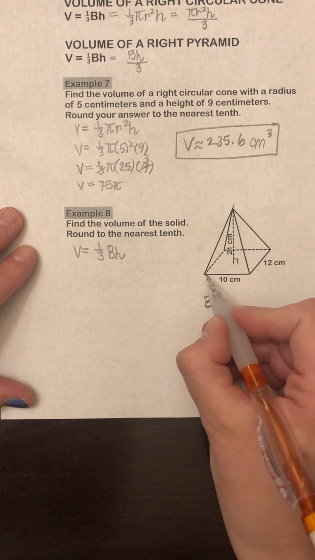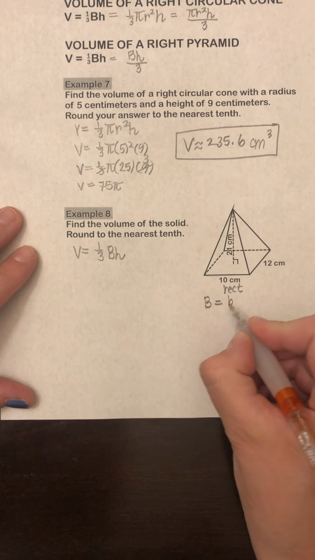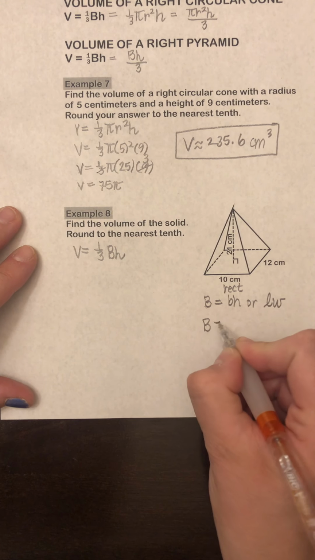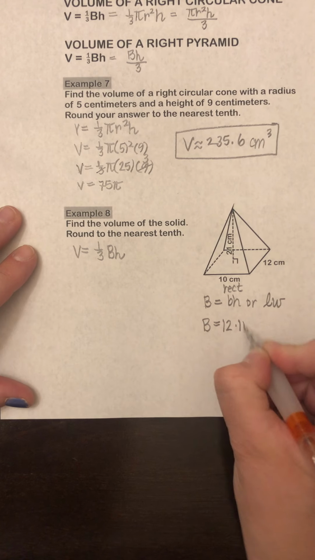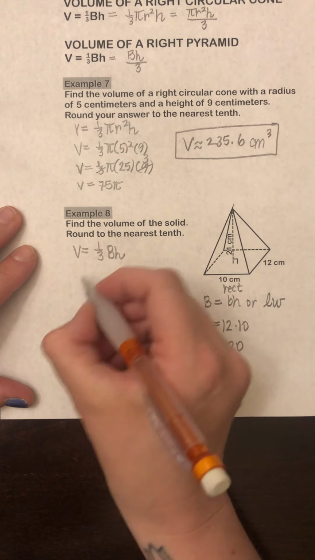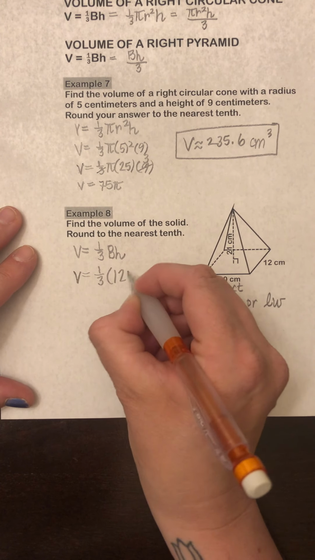The base is a rectangle. How do I find the area of a rectangle? Base times height, or length times width. Either way, we're going to do 12 times 10, which makes capital B 120. So I have 1/3 times 120.